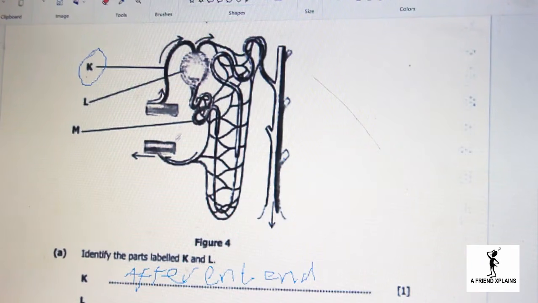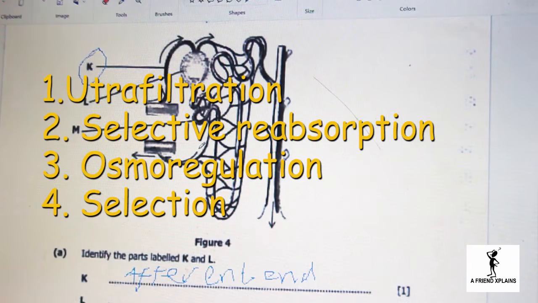One thing I might want to mention is that you might recall this question is coming from excretion. The nephron undergoes 4 stages, which is its only function, to filter something out. We have ultrafiltration, selective reabsorption, osmoregulation, and the last stage in the nephron is excretion.